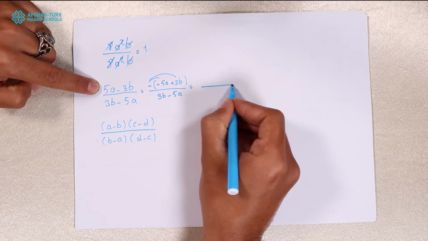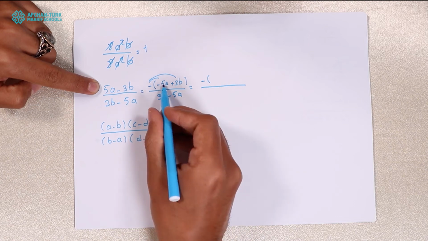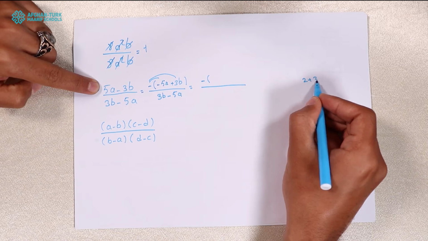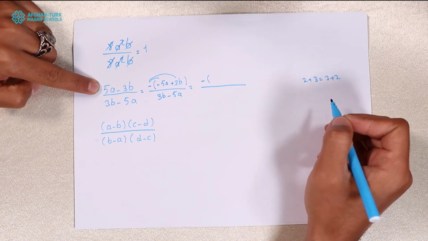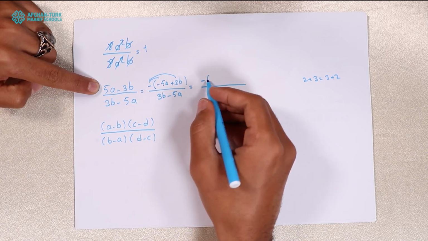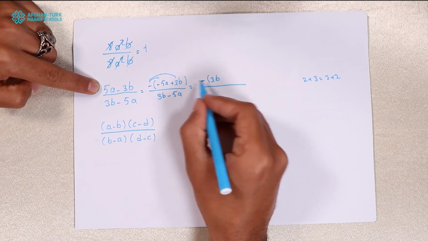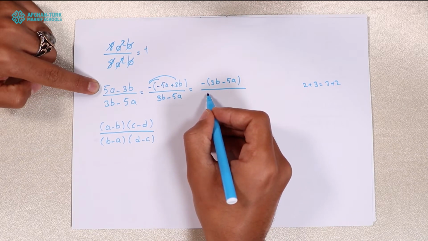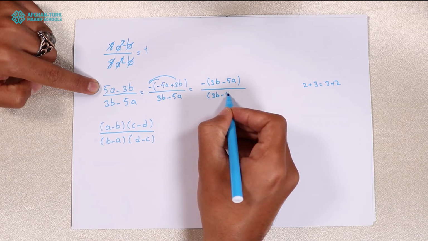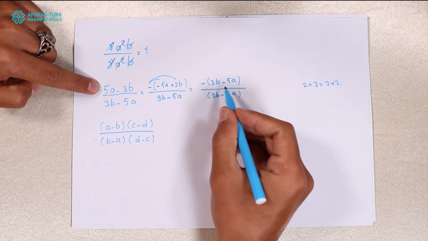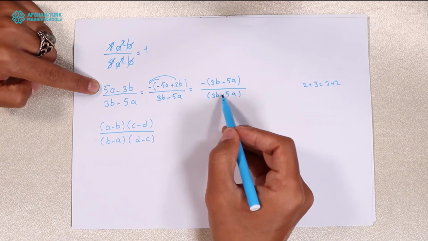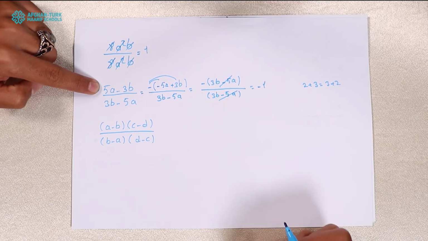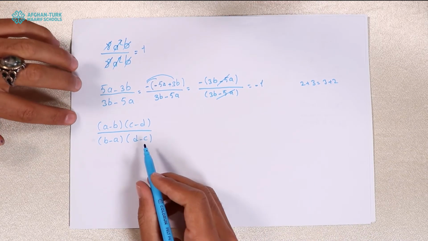We can switch their positions, it doesn't matter. For example, 2 plus 3 is equal to 3 plus 2. Here also we can switch their positions, 3b minus 5a. In the denominator we also have 3b minus 5a. Then look, they are the same, 3b minus 5a over 3b minus 5a. We can cancel them easily. The answer is minus 1. Did you understand?